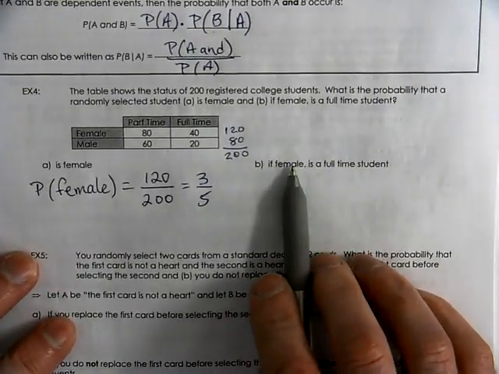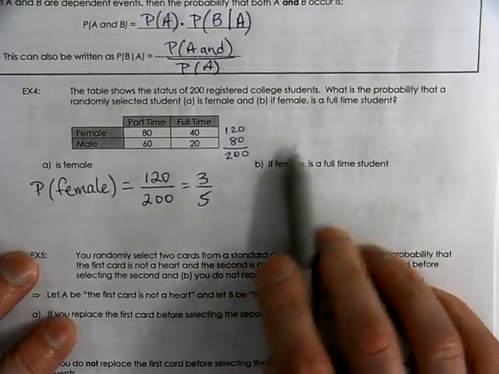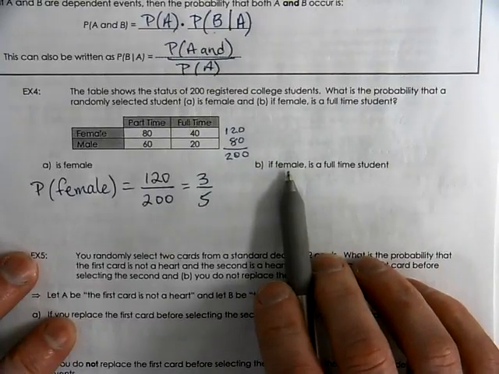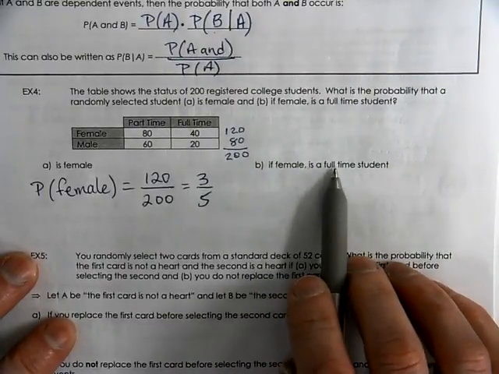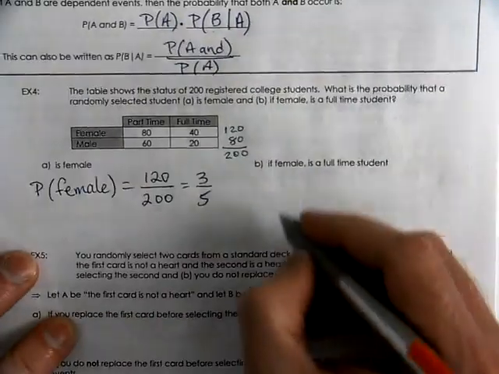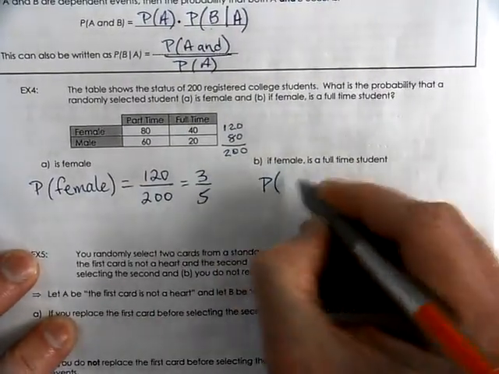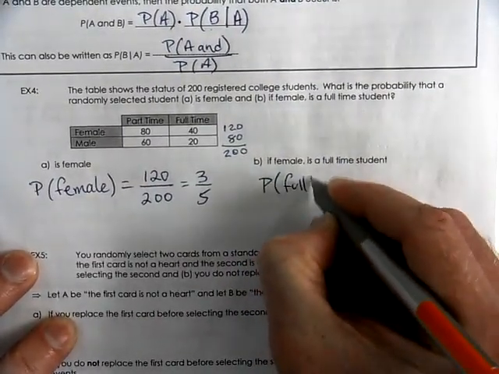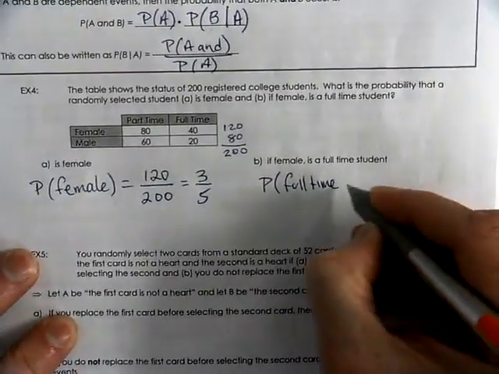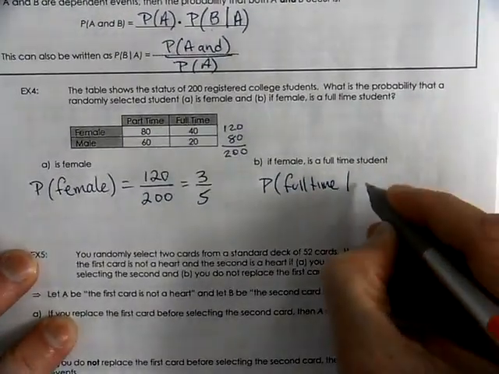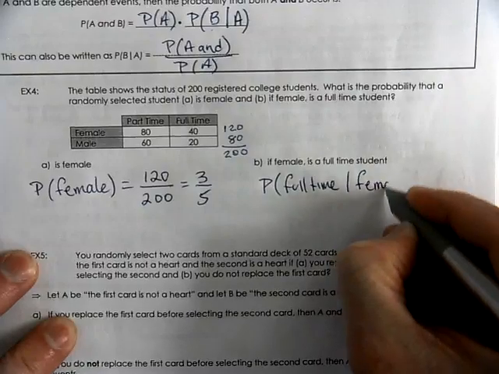Now, if a female, so given it's a female, what's the probability of a full-time student? So the probability of a full-time student, given we're only looking at the females.